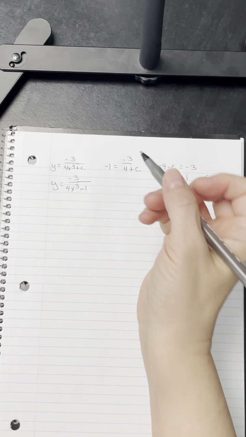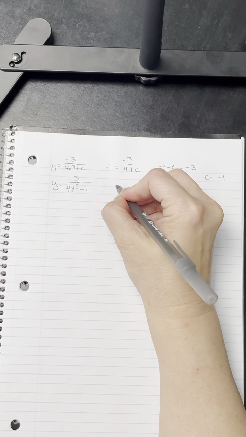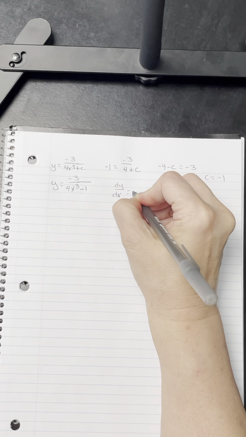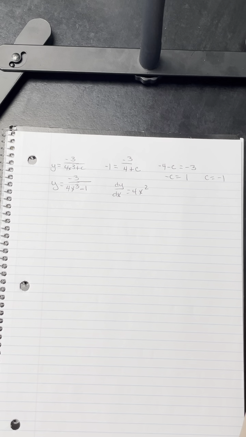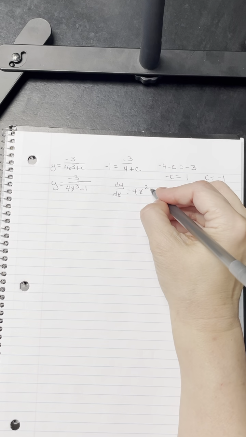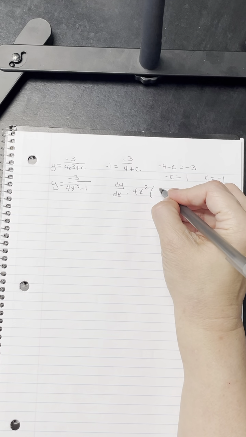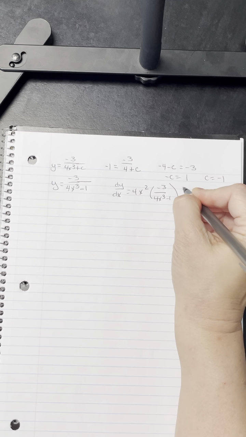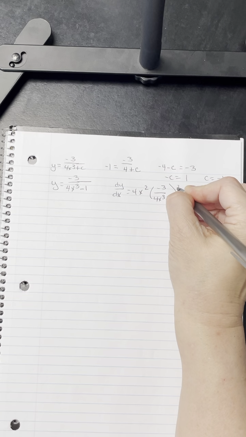But I'm deriving the original equation, which again was dy over dx equals 4x squared y squared. But this is my new y, so we're going to substitute in -3 over 4x cubed minus 1, squared. Okay.